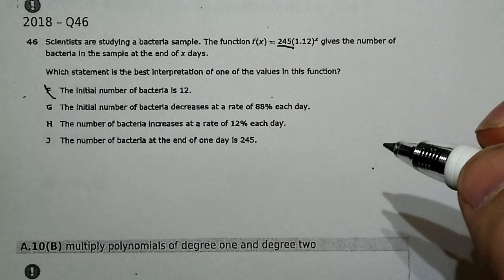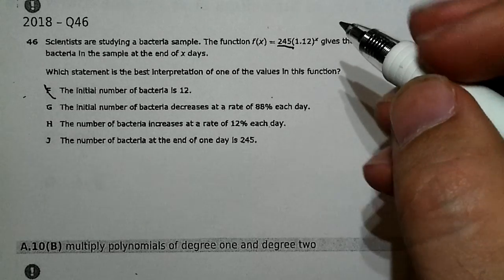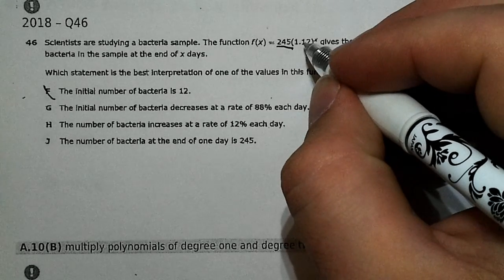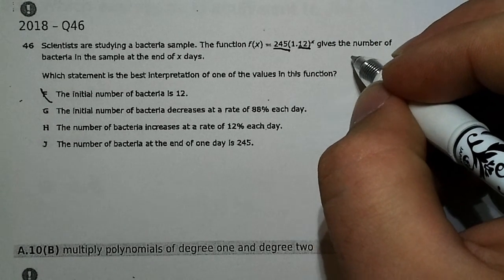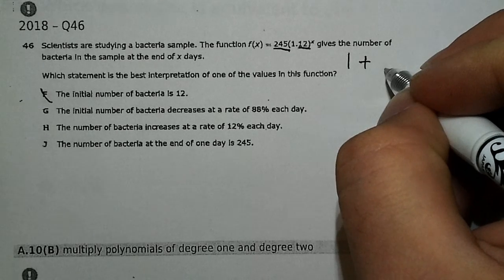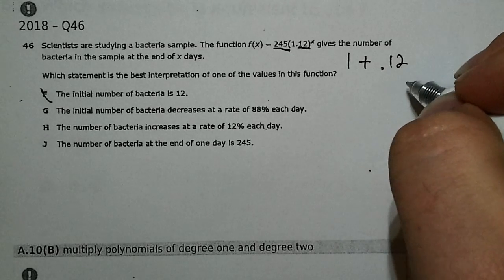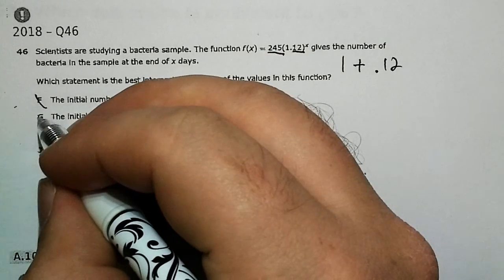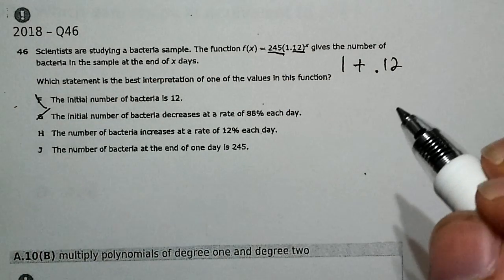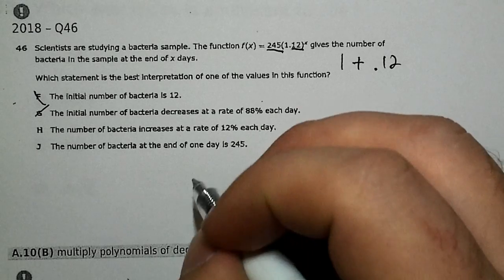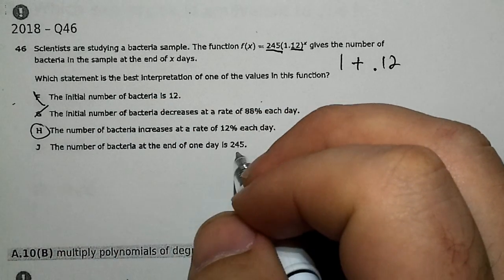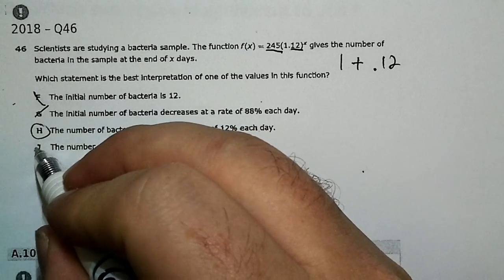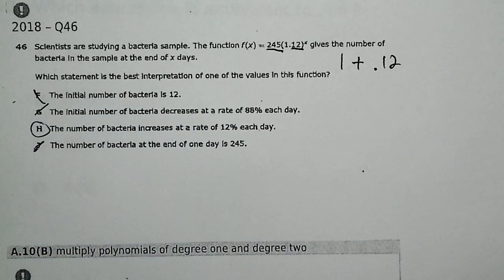The initial bacteria increases at a rate of 88% each day. Not quite. It only increases at 12% each day. Because to get that, you start with 1 plus 0.12, that would be the increase. So it's not G. H, number of bacteria increases at 12% each day. Yes. And J, the number of bacteria at the end of one day is 245. No, that's how much it started with the first day. Okay, we've got one more video to finish these up.